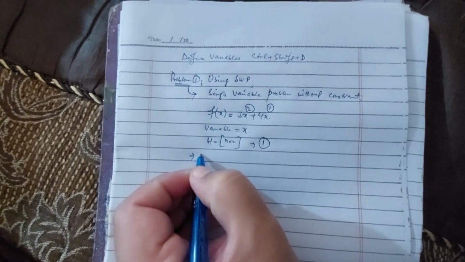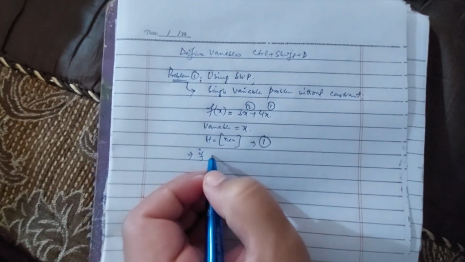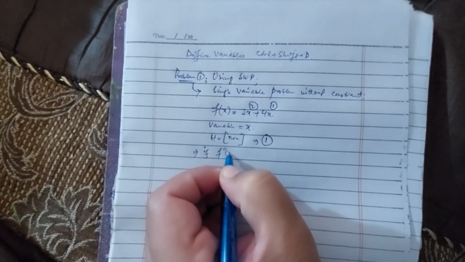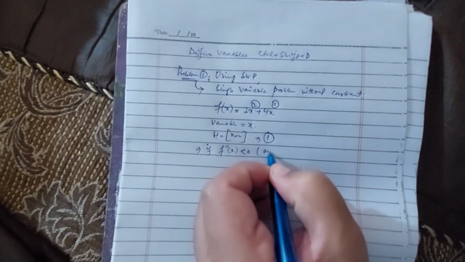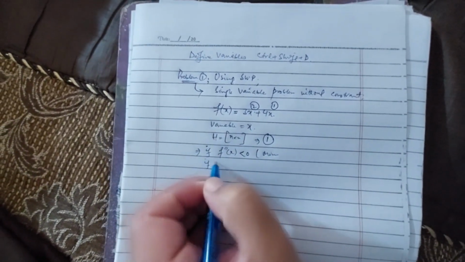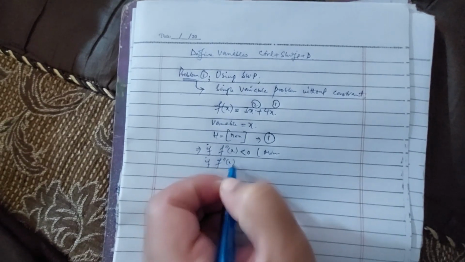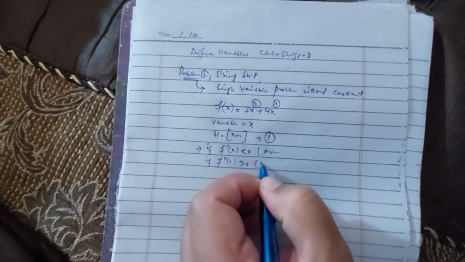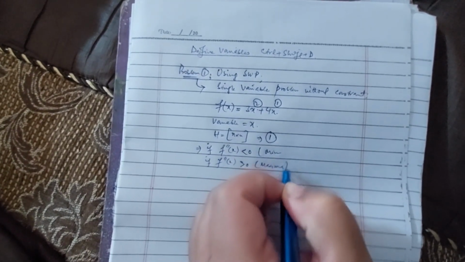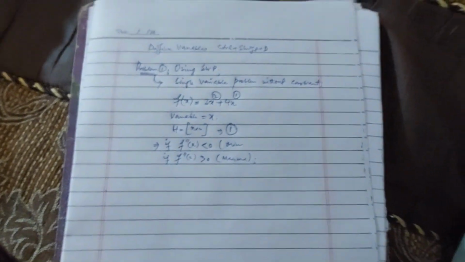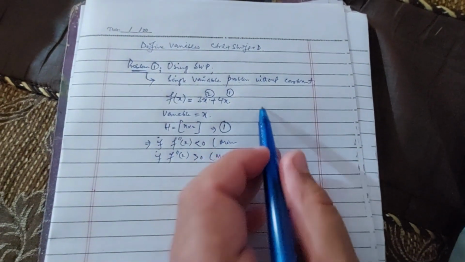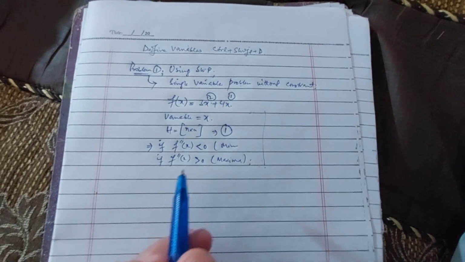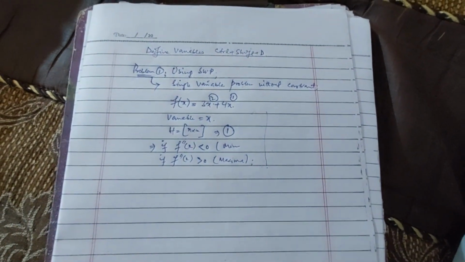So if the second derivative is less than 0, it is minima, and if f double prime of x is greater than 0, it is maxima. This is the very first thing that we should know, and we will implement all these things in SWP. Now moving forward to the software part.